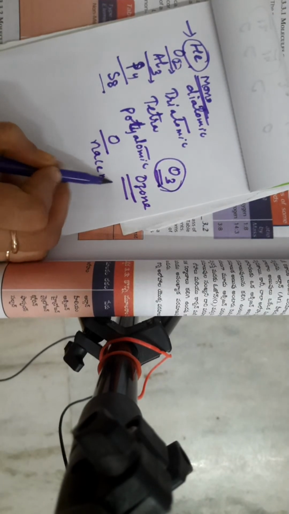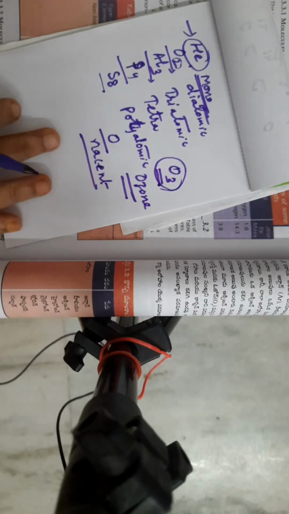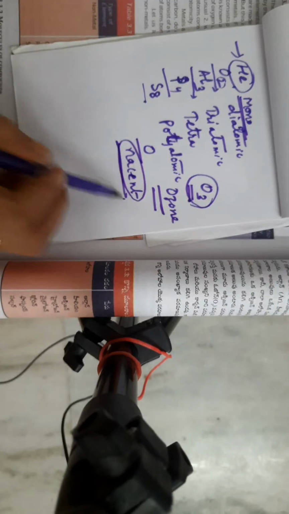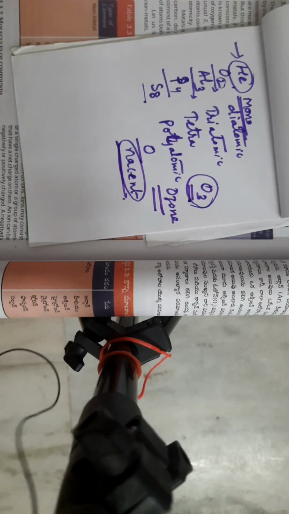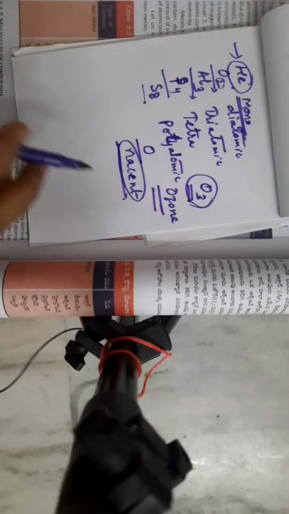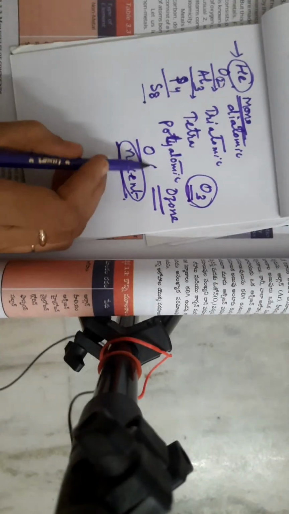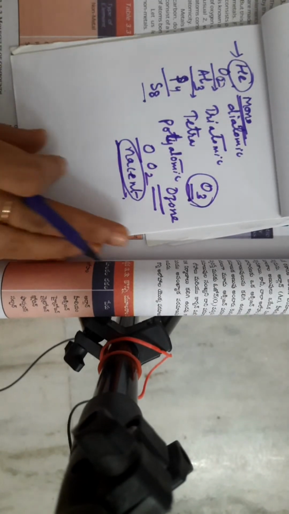You need to remember all these names. Nascent oxygen is the oxygen which is in a very active form. After nascent oxygen and ozone, if 3 atoms of oxygen are there, and if only 2 are there, we call it oxygen.